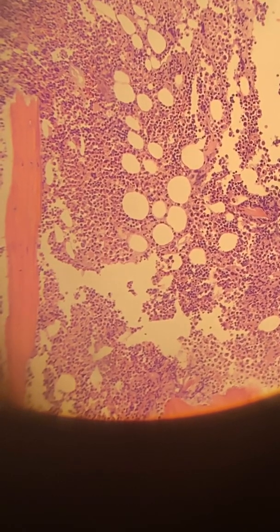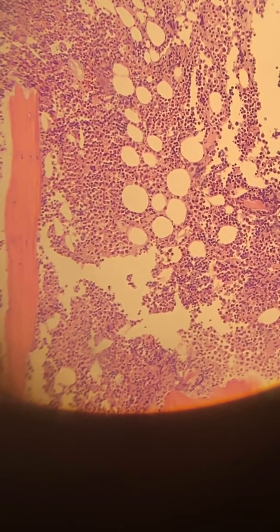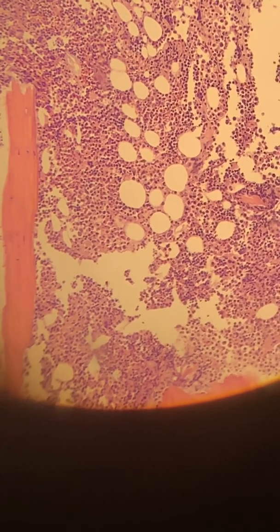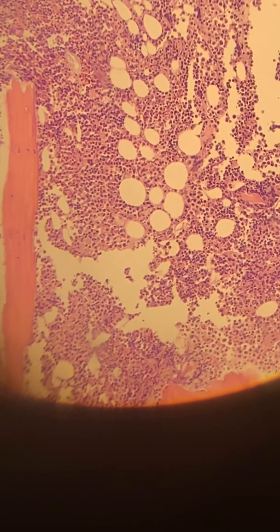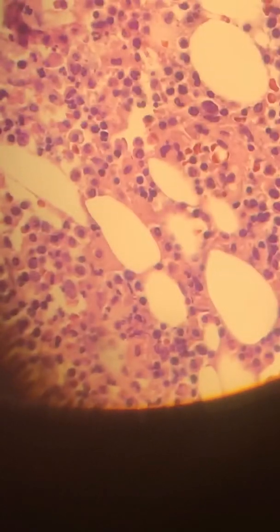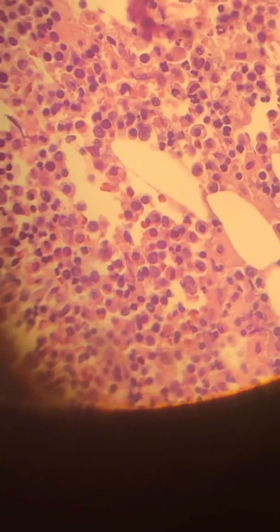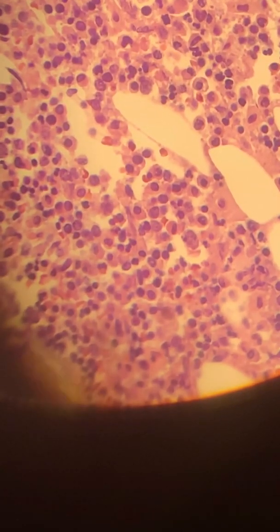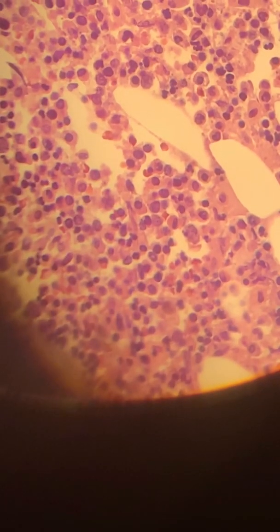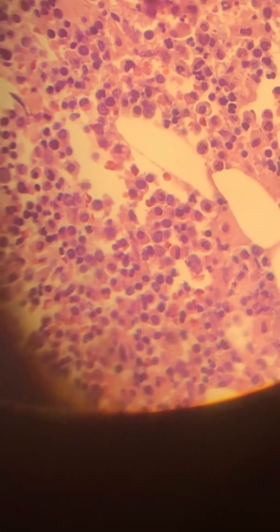So after assessing cellularity, we make sure that there are myeloid, erythroid, and megakaryocytic elements in this bone marrow. In this example, when you see clusters of megakaryocytes, you immediately think about erythroid and megakaryocytic hyperplasia. And in fact, that's what this bone marrow showed. It was slightly hypercellular, not that bad, maybe really closer to normal cellular because this is a young person.